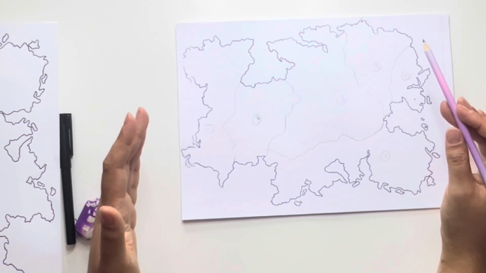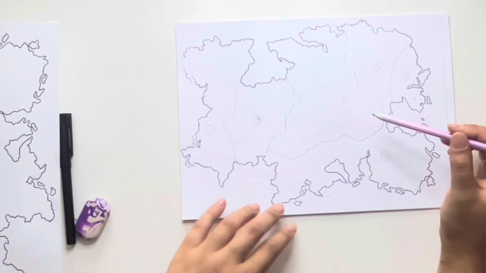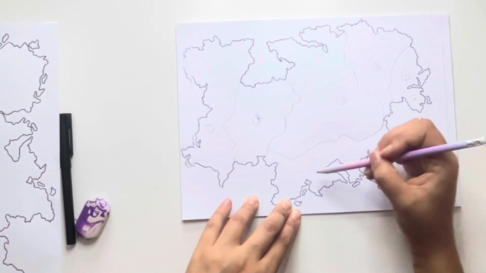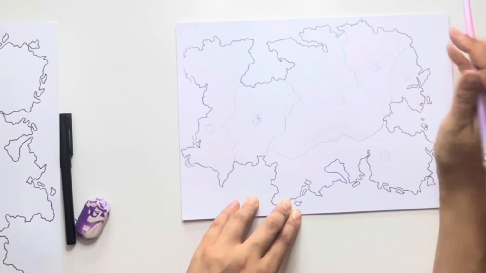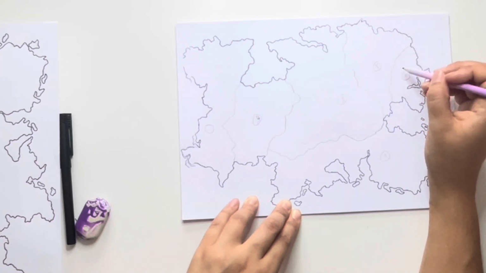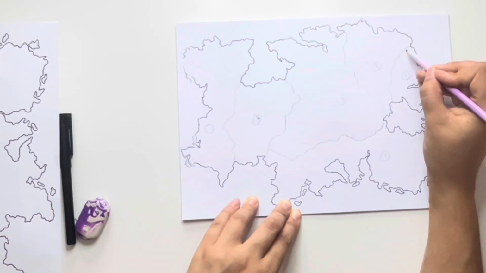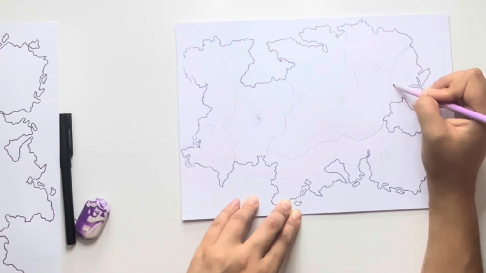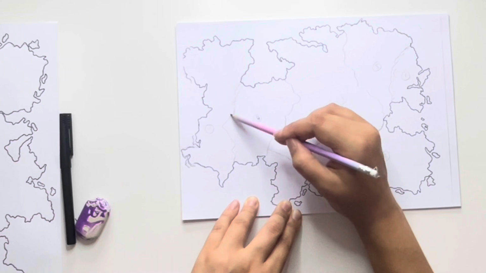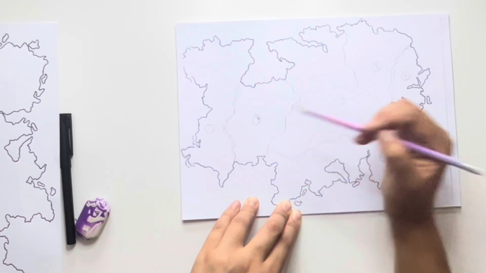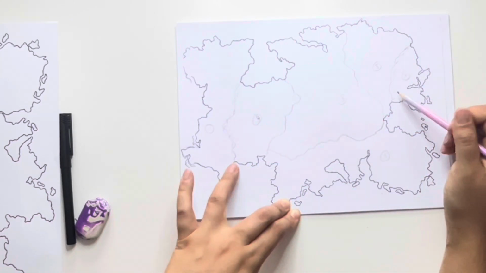And then what I need to do, very, very importantly, is very quickly sketch in. So there will be mountains along here. There are mountains along here to start.